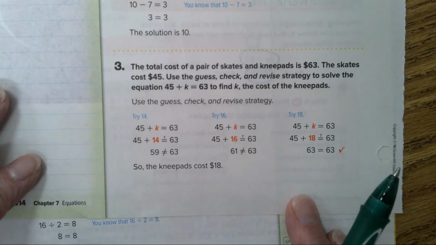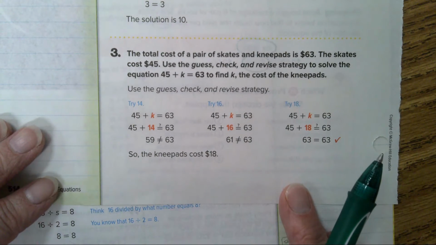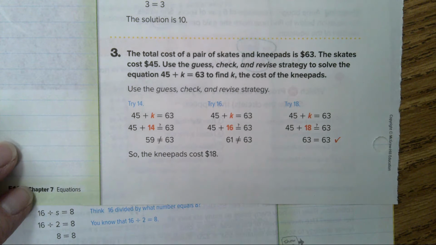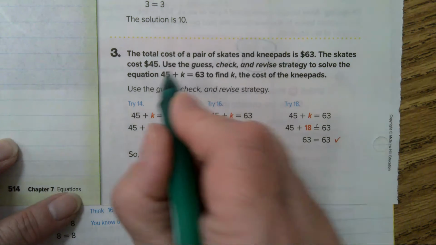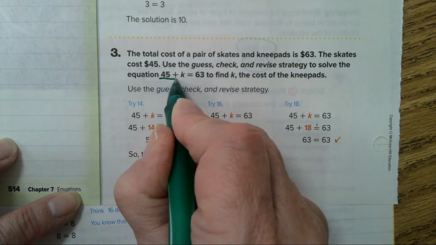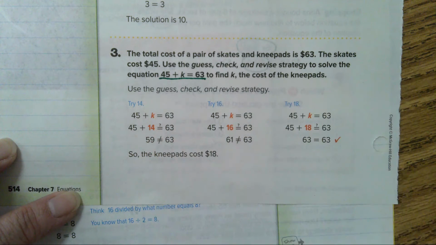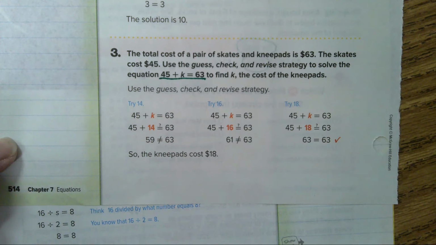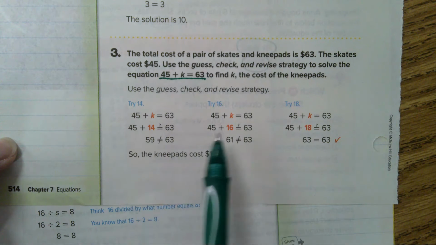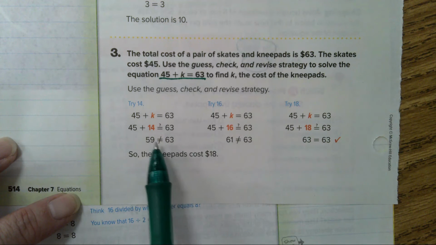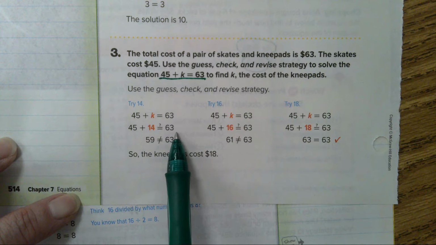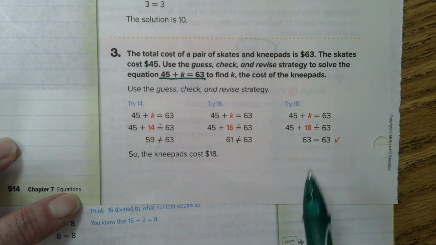Now let's go to this word problem. The total cost of a pair of skates and knee pads is $63. The skates cost $45. Use the guess, check, and revise strategy to solve the equation. Let's underline the equation. 45 plus k equals 63 to find k. First, they guessed 14. Does 45 plus 14 equal 63? No, it's 59.